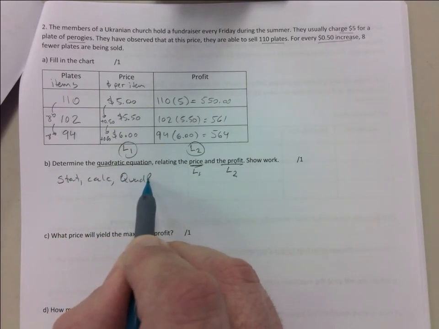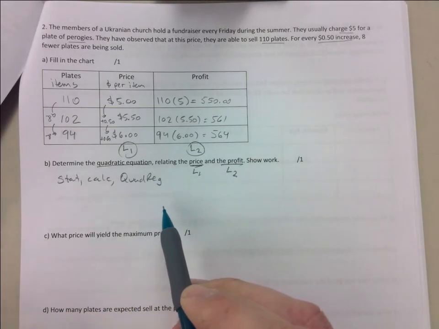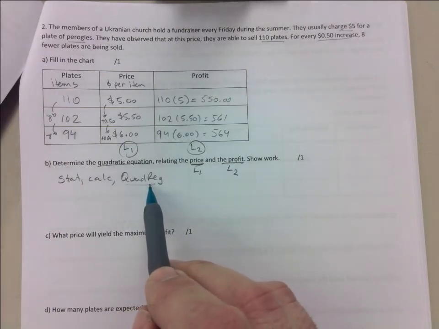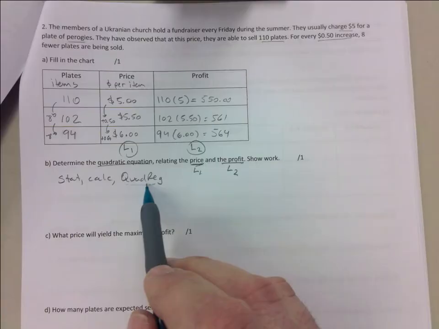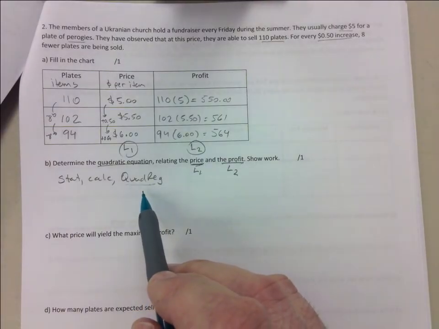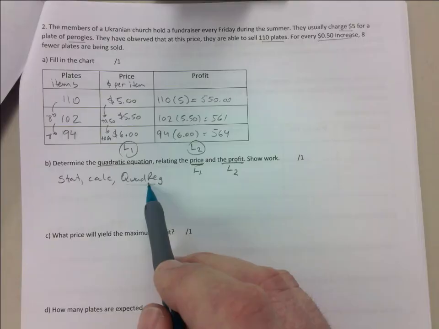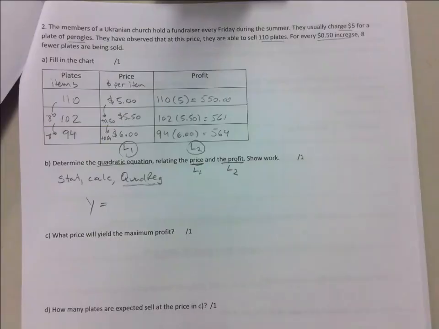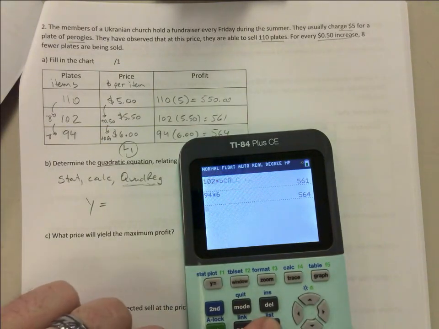And I'm getting you ready for next year, because next year, this will not always be quad reg. This will be linear regression, cubic regression, different types of regression. So you need to get ready for that. Let's come up with our equation, shall we? Stat, edit.